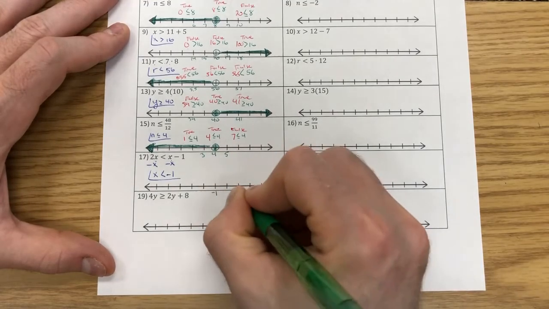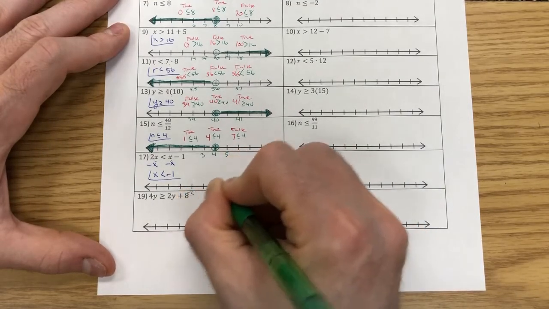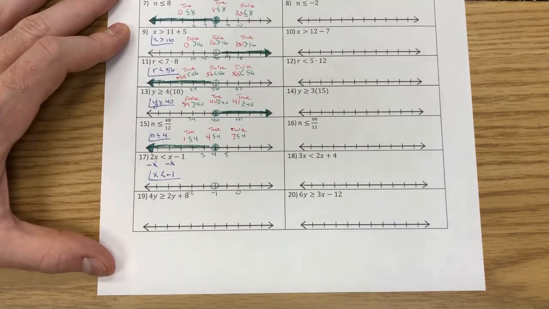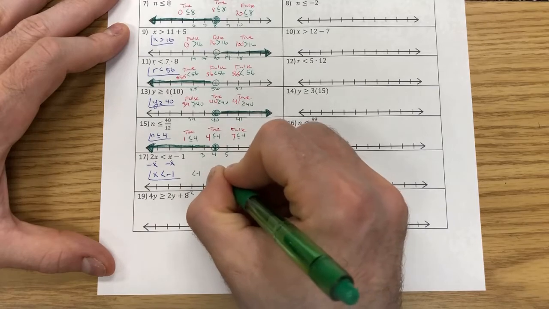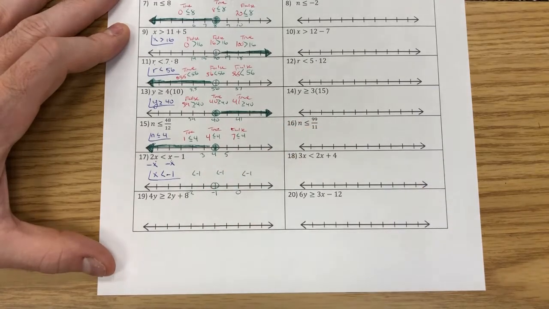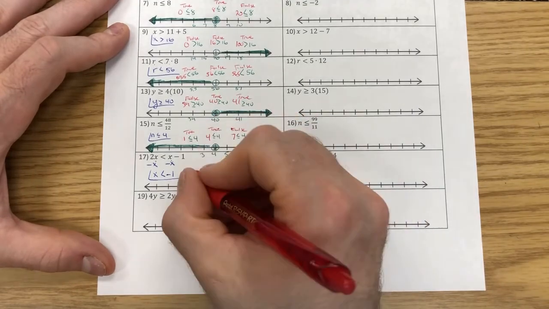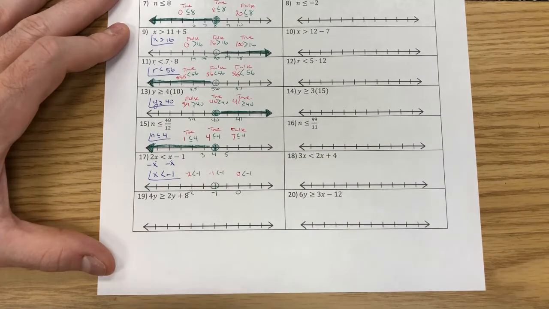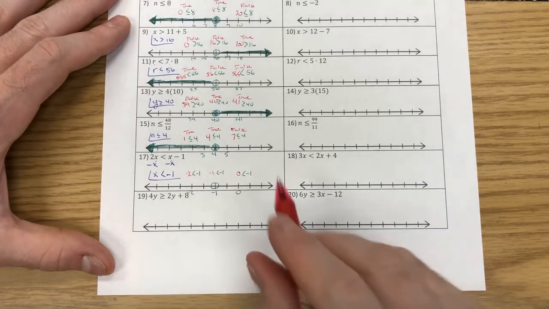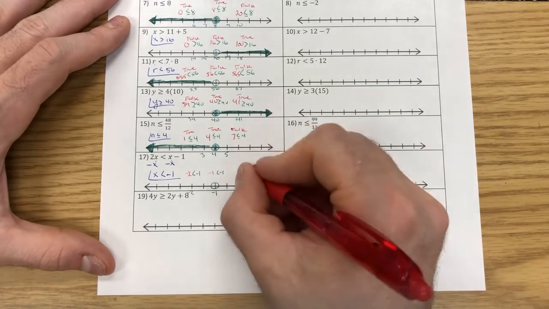So -1, 0, -2. I'm going to draw my point, less than negative 1. Plug in 3 values: negative 2, negative 1, 0. Well, I know 0 is not less than negative 1.